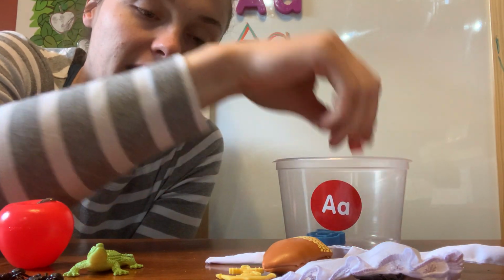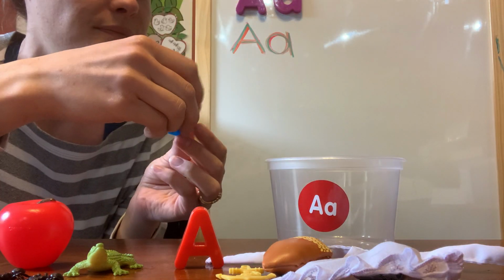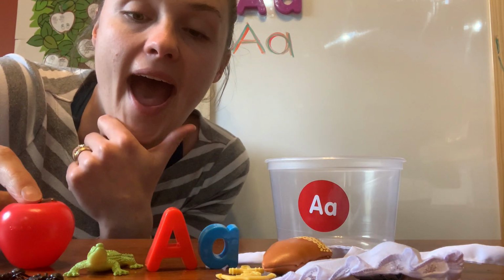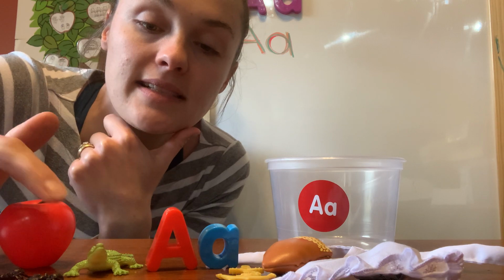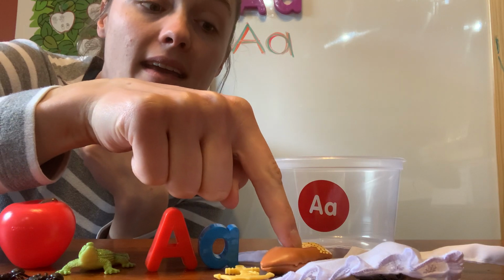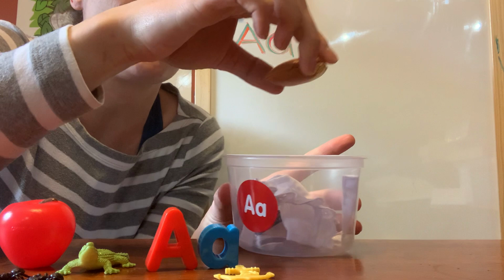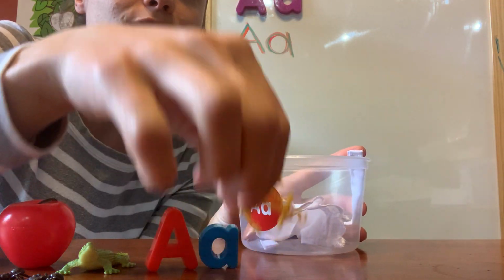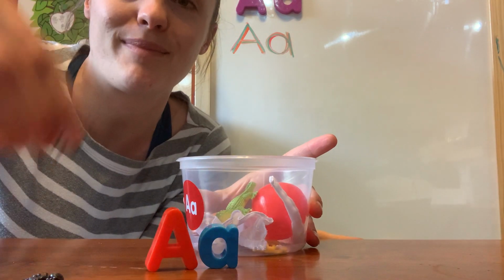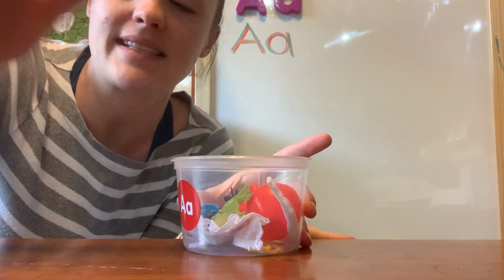And I've got an uppercase A and a, there we go, make sure it's turned the right way, and a lowercase a. So we've got apple, ants, alligator, anchor, acorn, and apron. I'm gonna put these away. Goodbye, acorn. Goodbye, apron. Goodbye, anchor. Goodbye, apple. Goodbye, alligator. Goodbye, ants. Goodbye, uppercase A. Goodbye, lowercase a.